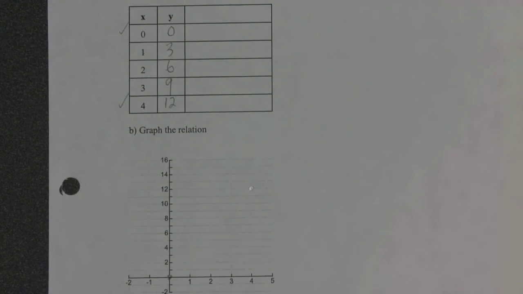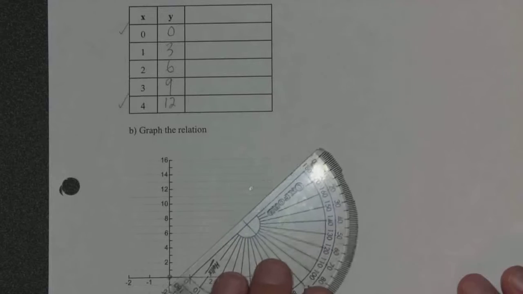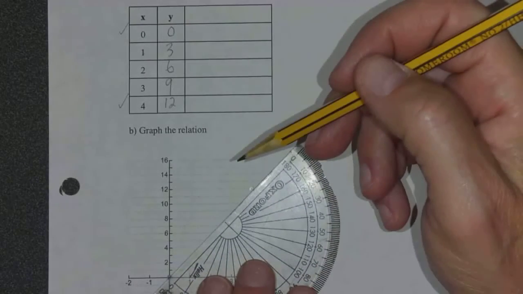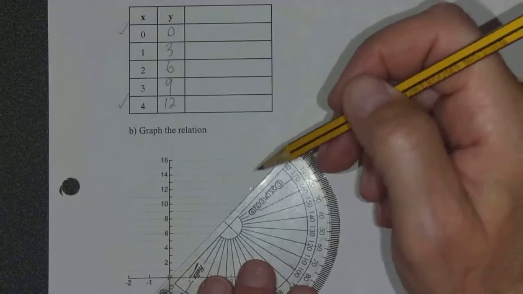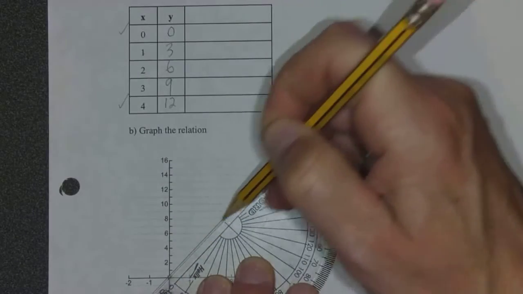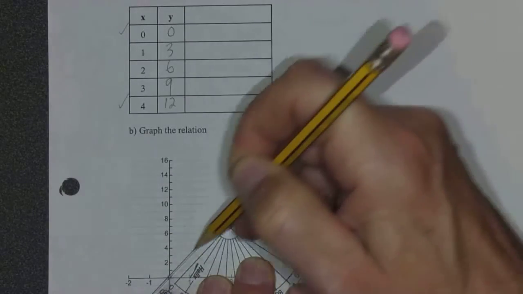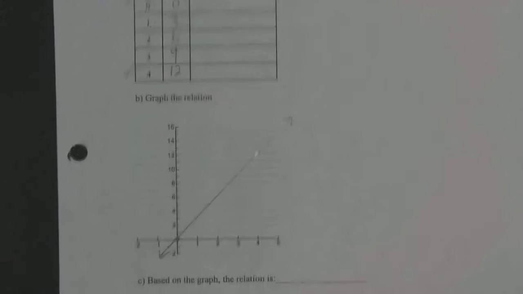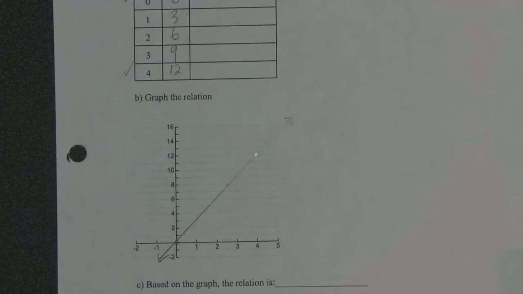And then with a ruler and only a ruler. The dots are just a guide to where you're going to put your ruler. Extend the line out both ways to the end of the grid. It's a line, so you should have arrows on them. Okay?